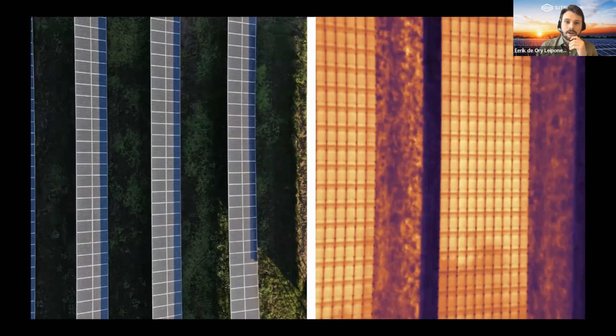And then we start seeing something similar here, to the left of this picture, where self-shading is happening. Marketa, could you please tell us all why this is happening? Because it has to have something to do with the time of the day, right?